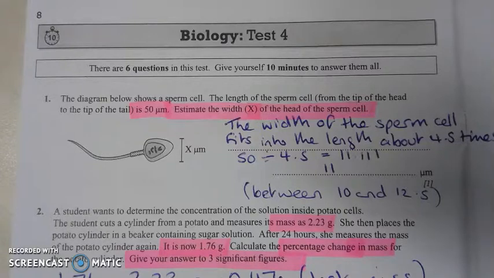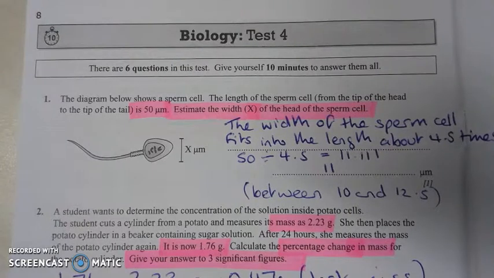Hello and welcome back to our little session on looking at math skills in biology and how to answer the questions. So we've got 6 questions on this paper. This is test number 4 out of 5 tests.